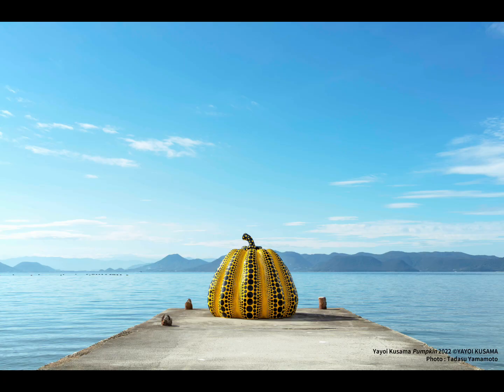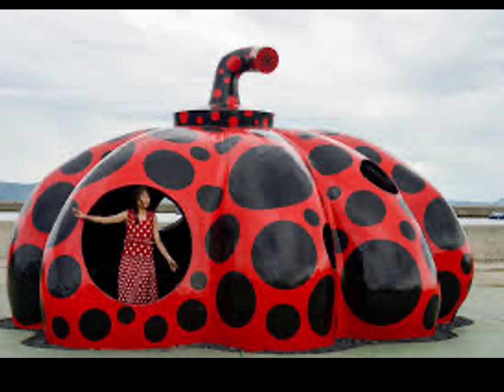And then here's Kusama's work. This is Yellow Pumpkin. And then, of course, we got to have maybe a red pumpkin too. I think these two are great art escapes by Kusama. And these are both on another island in Japan.